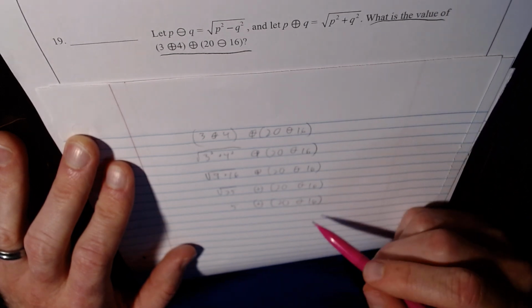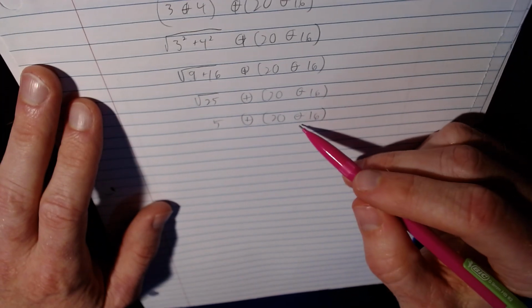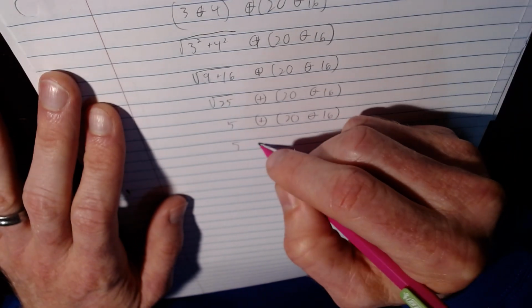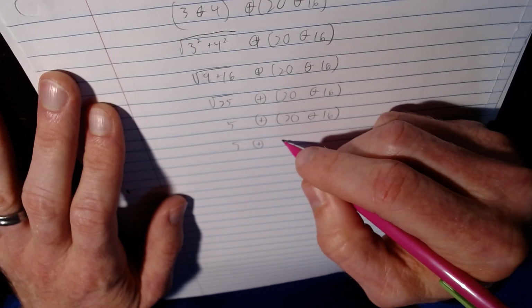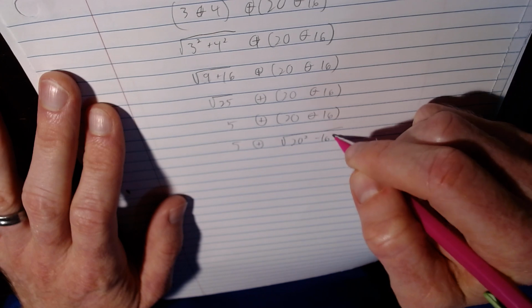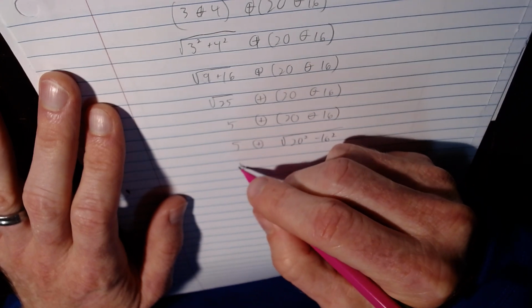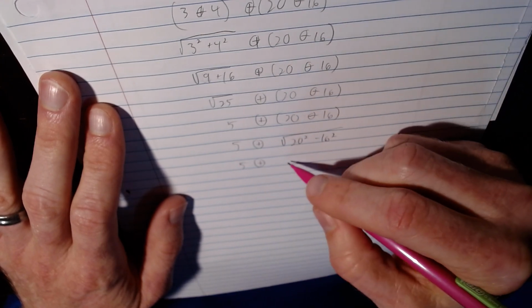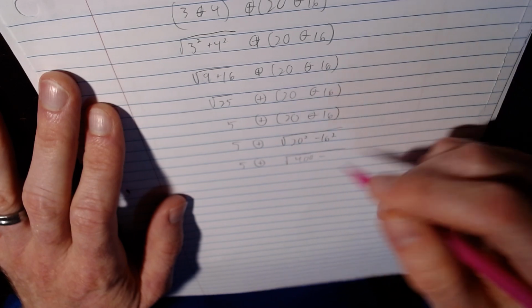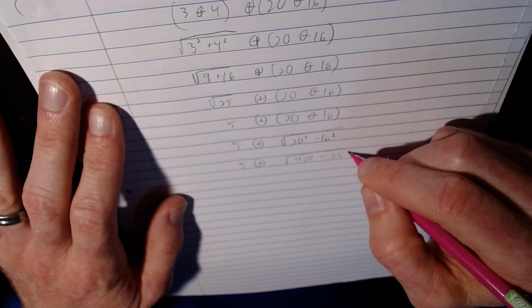Alright, so now this one's inside the parentheses, so we're going to do it next. That one was the square root of p squared minus q squared. So we have the square root of 20 squared minus 16 squared. 20 squared is 400, 16 squared is 256.